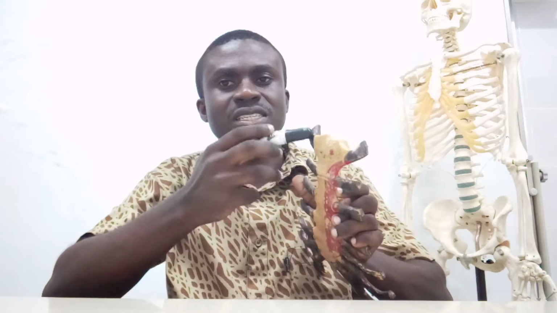The typical example, the first example that I want to look at, is the first sternocostal joint. It is synarthrotic, and this is an example of a primary cartilaginous joint. But remember that in this primary cartilaginous joint, the connection is by way of hyaline cartilage. For secondary, it is fibrocartilage.